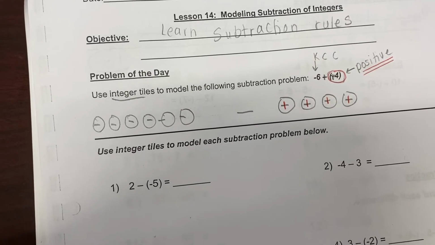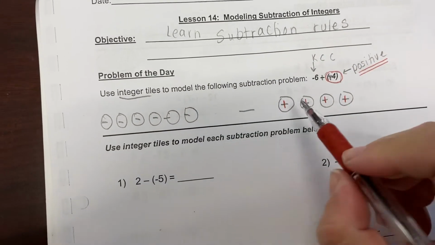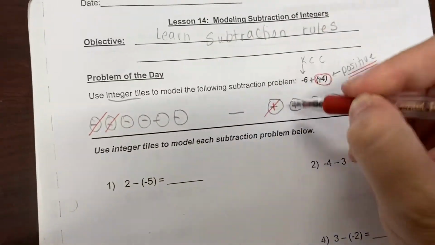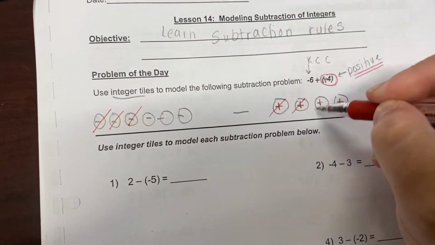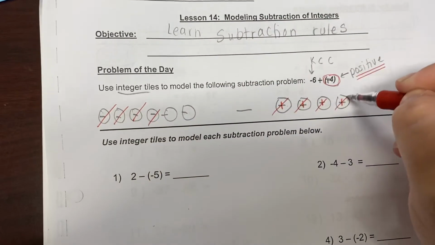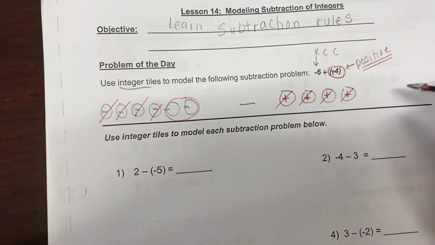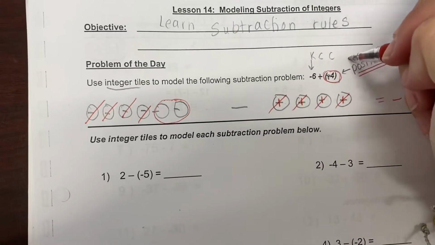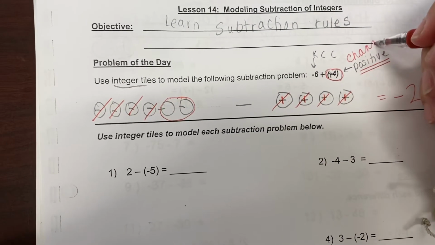Now we know the tiles. We have 1, 2, 3. We cross out 1 here, 2, 3, 4. We cross out. We are left with a -2. Okay, so remember we have to change.